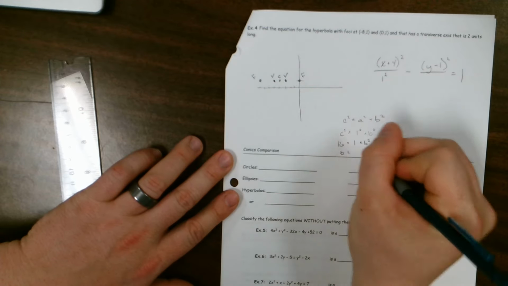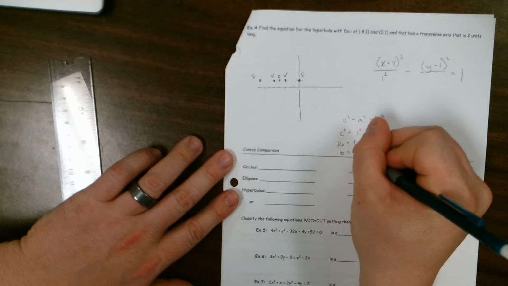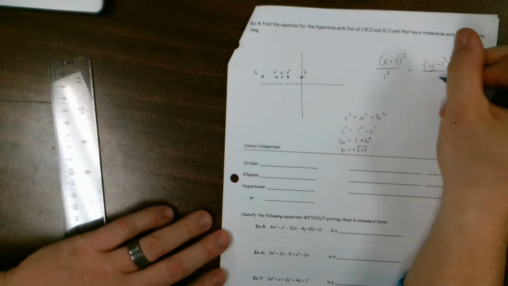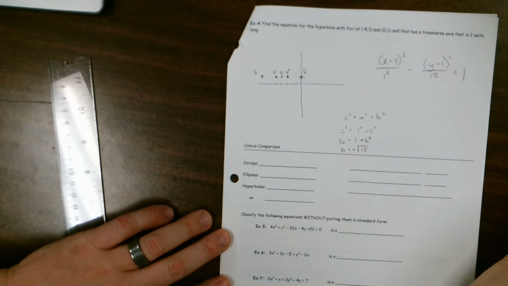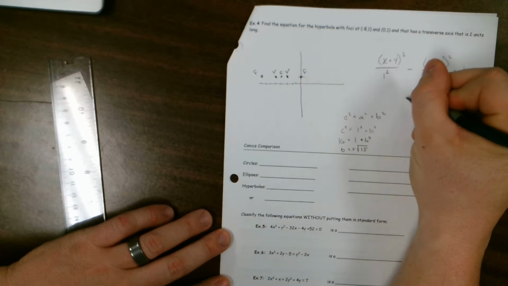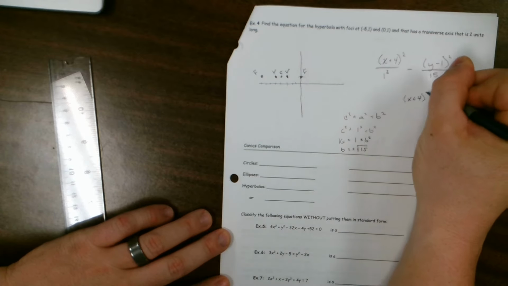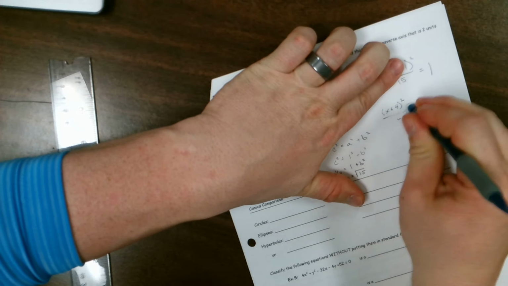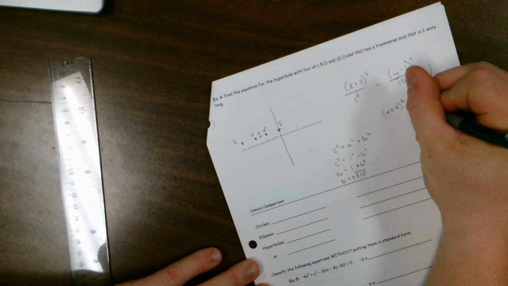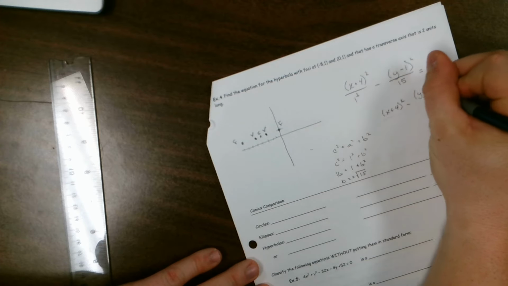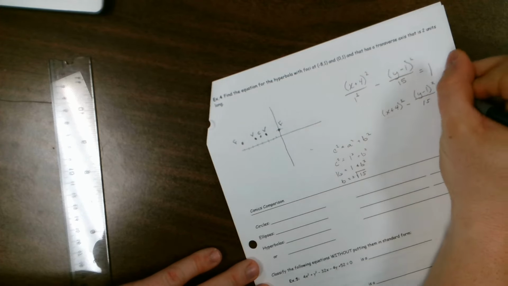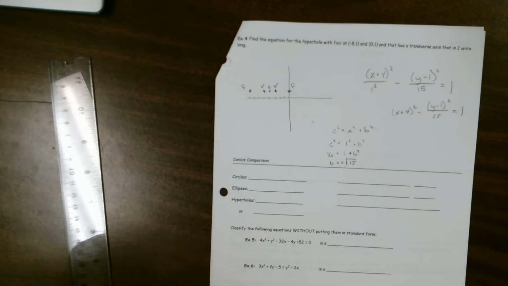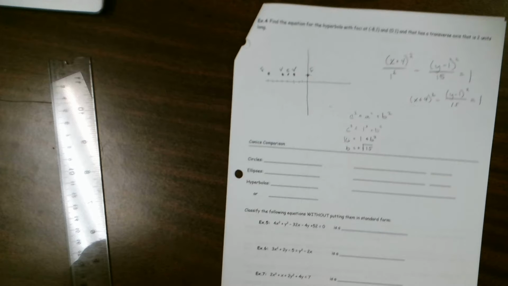So b is equal to plus or minus radical 15, meaning that my b squared is going to be 15. Leaving my final equation for my hyperbola being x plus 4 quantity squared over 1, which means I don't need to write it, minus the quantity y minus 1 squared over 15 is equal to 1. Perfect.